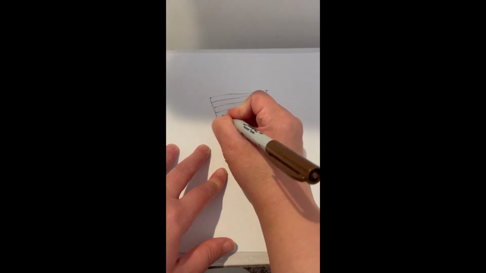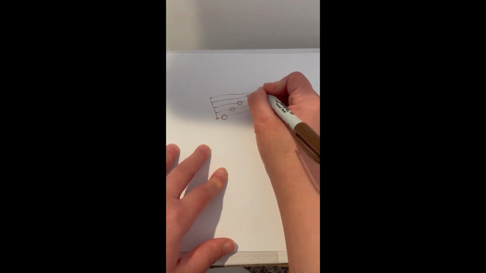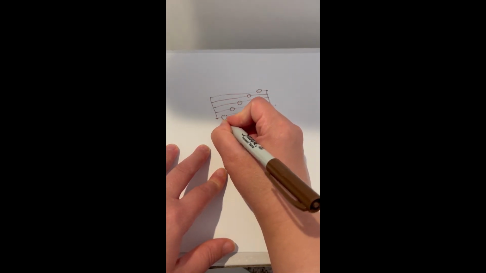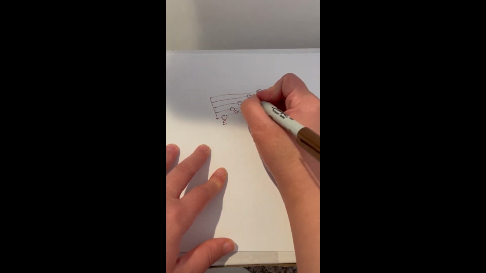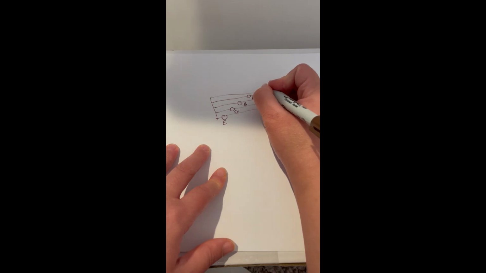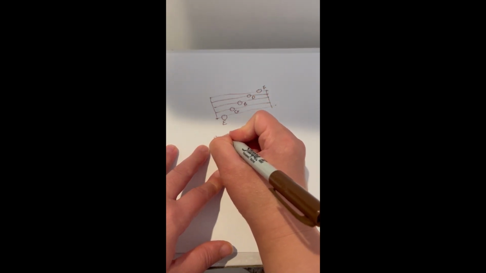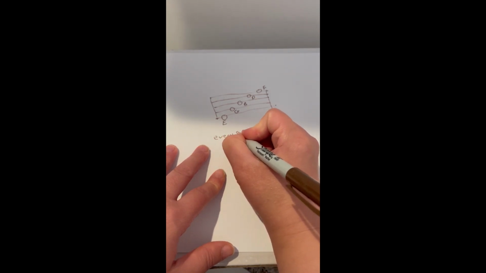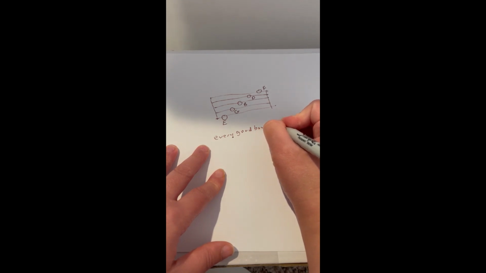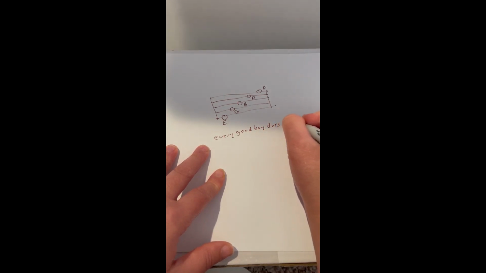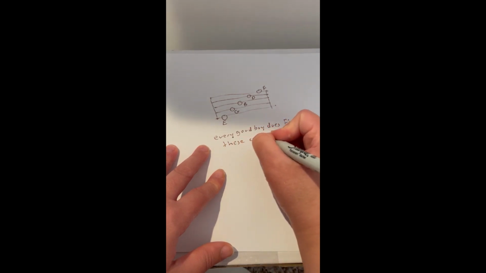You have every good boy does fine. You have E on the first line, second line is G, third line is B, fourth line is D, top line is F. You can memorize it by saying every good boy does fine. These are the lines.